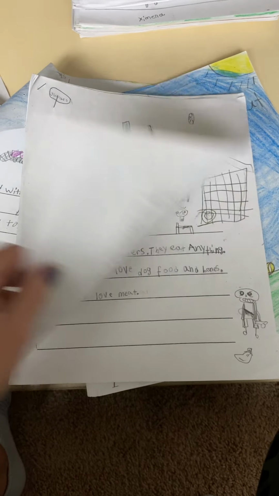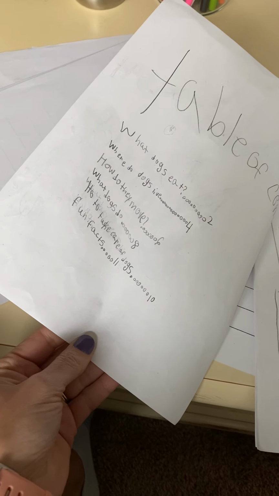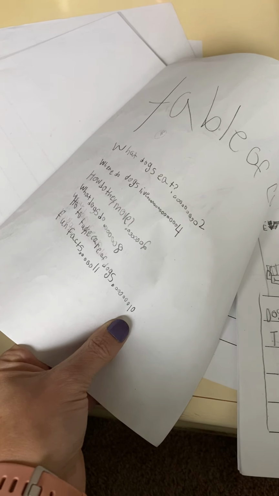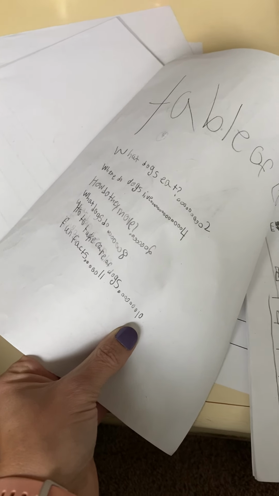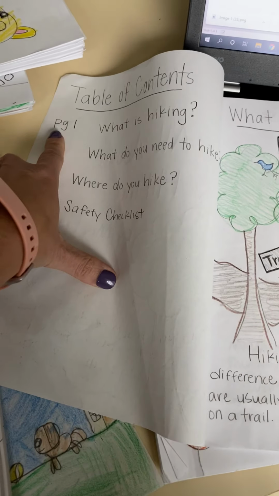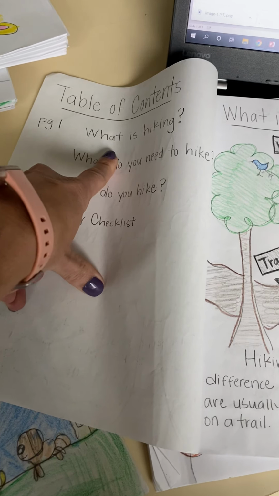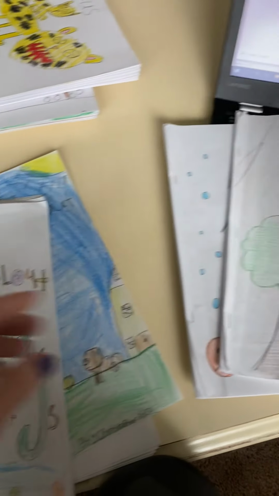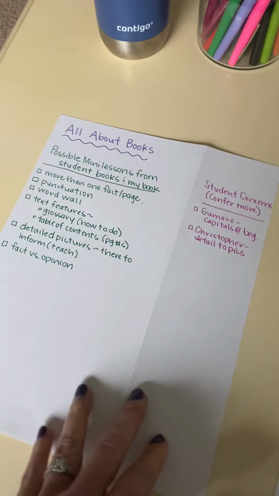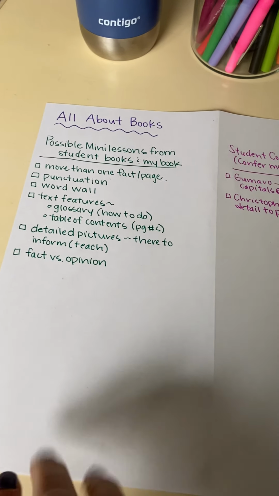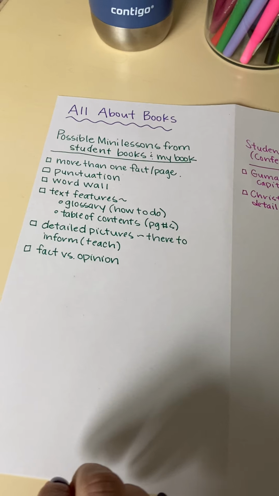Same thing with Gumaro. So Gumaro just has his table of contents. Now he went back yesterday and put his page numbers because we had a quick little conferring session about that. And he saw my example in my book that he could use to do. So we talked about how I did it one at a time. So page 1 is what is hiking. I'm not ready for page 2 yet. I do it as I go to make sure I have the right number of pages. So that was a quick thing that I thought I could talk about in mini lessons with the whole class, and maybe even use Gumaro's book as an example, because one of the best ways during mini lessons sometimes is to have those student examples.